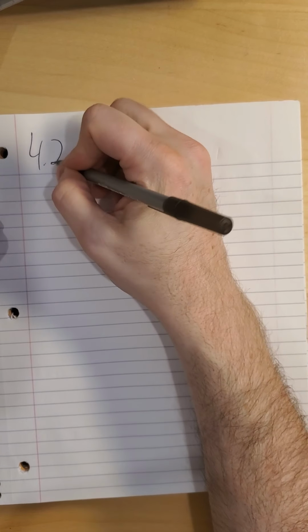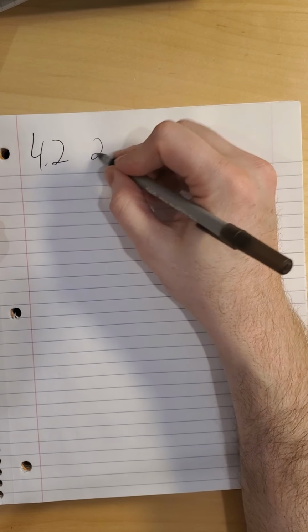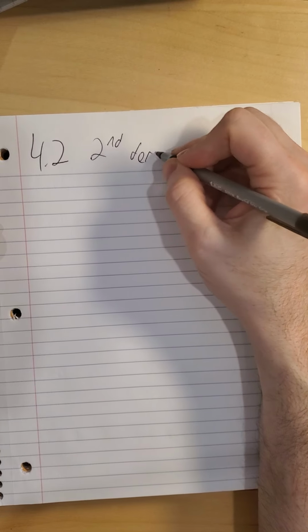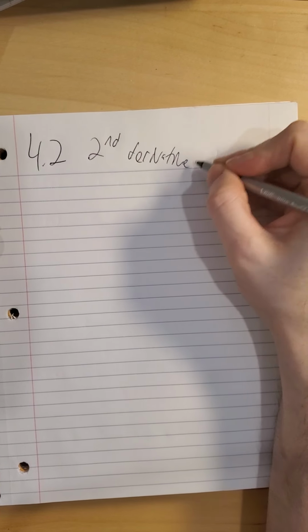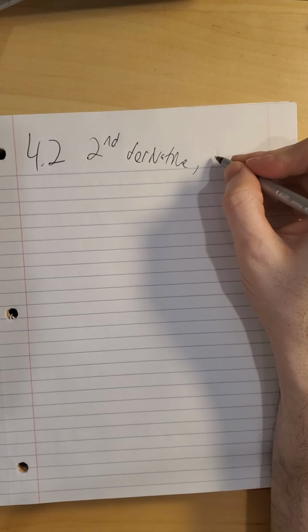Back in section 4.2, we get to work with the second derivative and see how it relates to graphs.